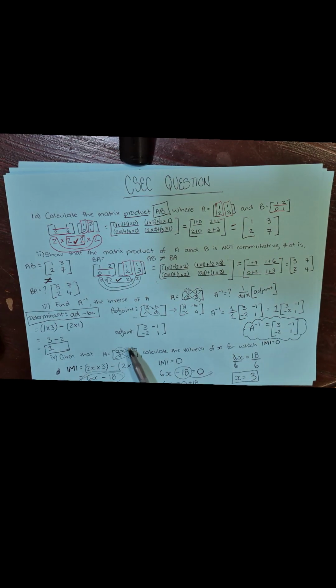So if you get a question like this and they say that the determinant is this, they want to see you use the formula first and then set it equal to 0 and solve. And if a determinant is 0, we know that this is a singular matrix because it has a determinant of 0. That means it has no inverse.